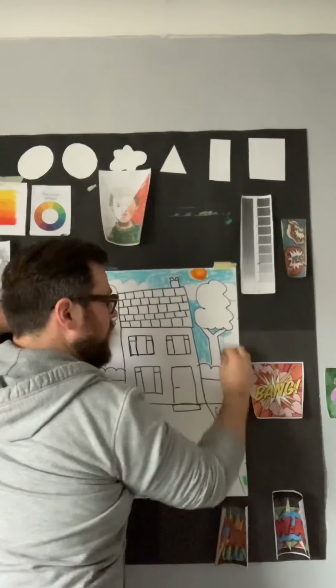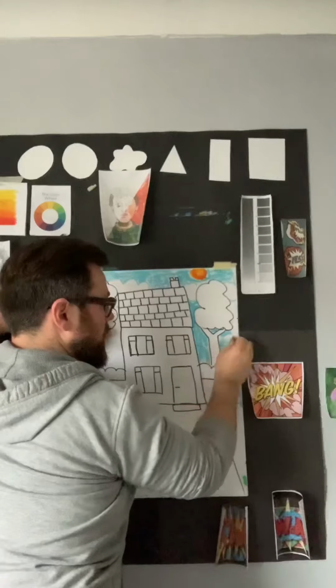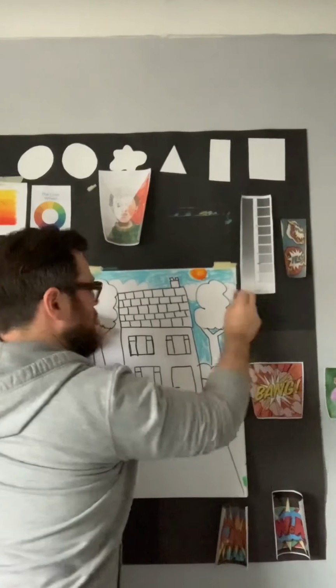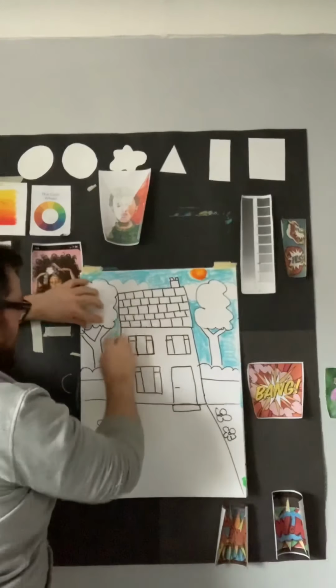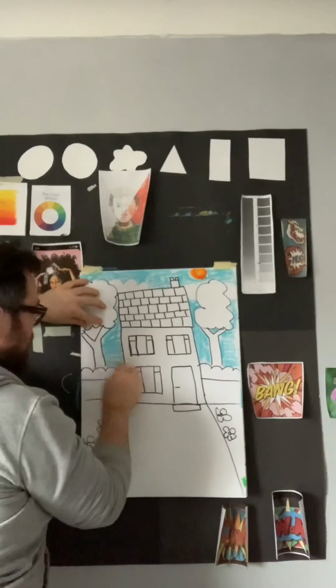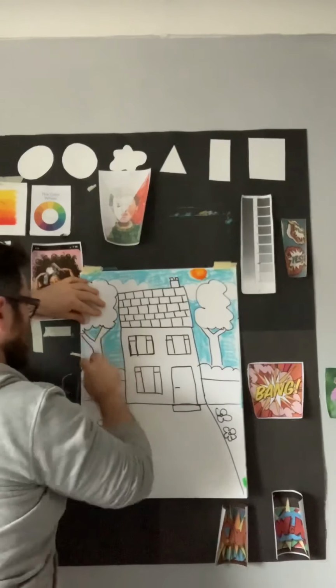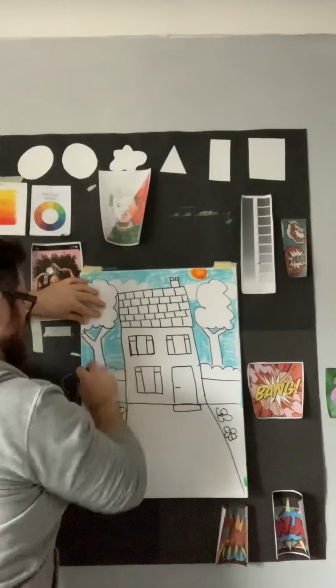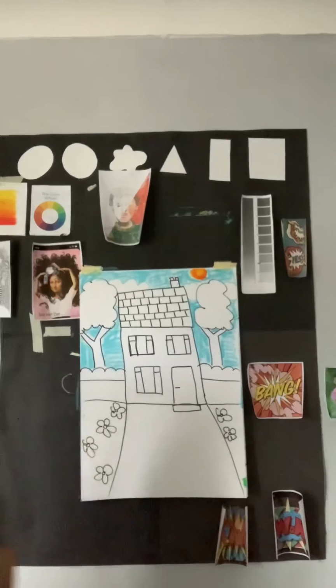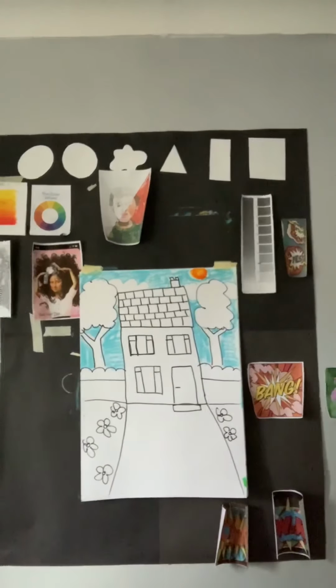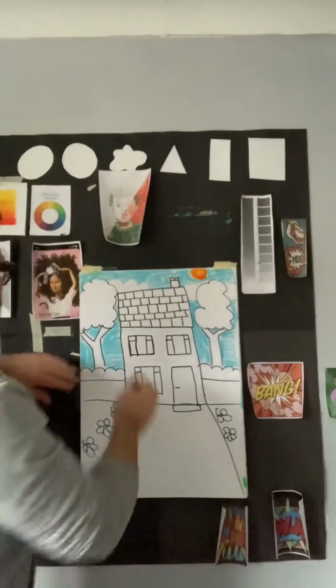So I'm getting all of my sky all drawn in with my pastel. So there's my sky. And then maybe with my green pastel here, I'm going to do my trees.